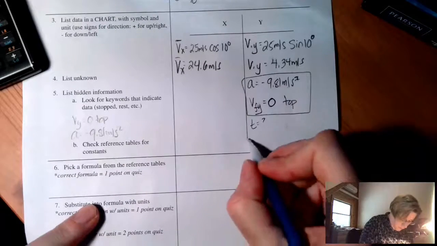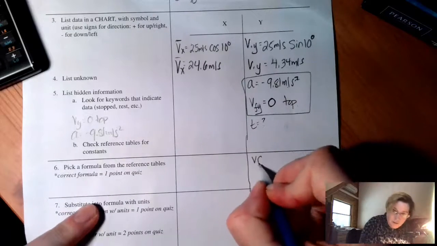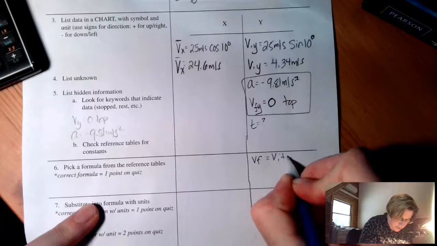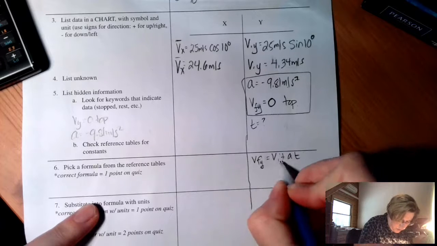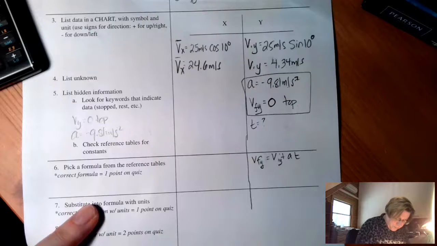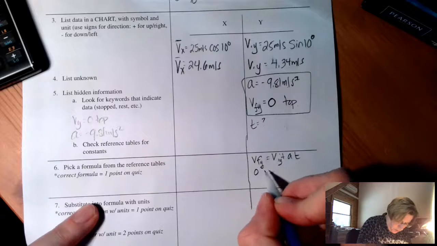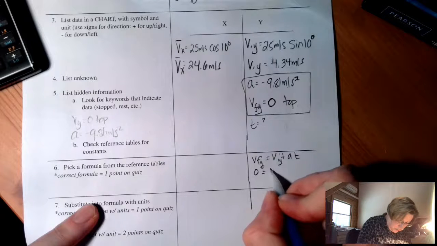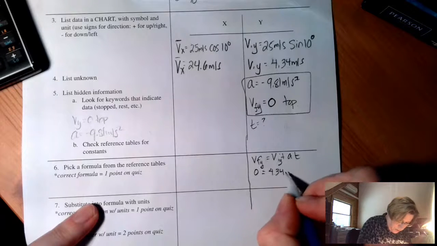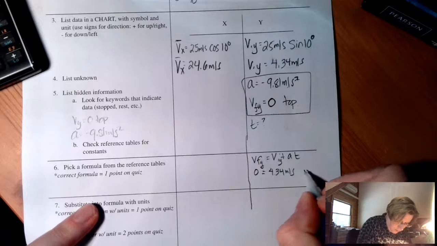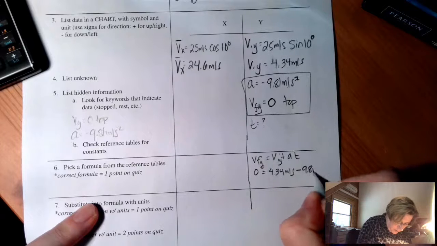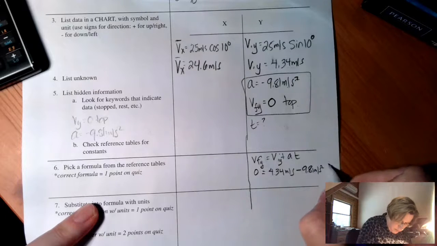Again, be really careful about keeping X and Y separate. So, 0 equals ViY, which is 4.34. Don't put that 25 in there. Plus a negative 9.81 times t. We're going to do algebra and solve for t. We subtract 4.34 from both sides.